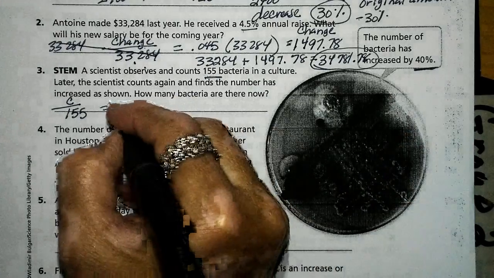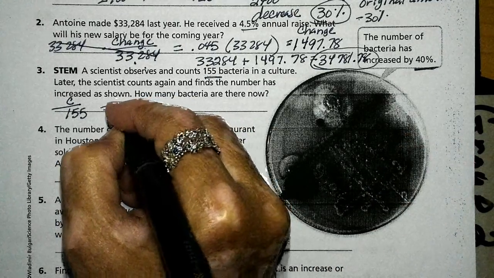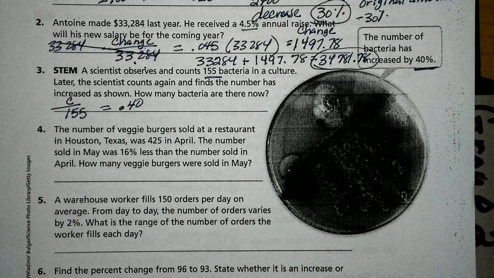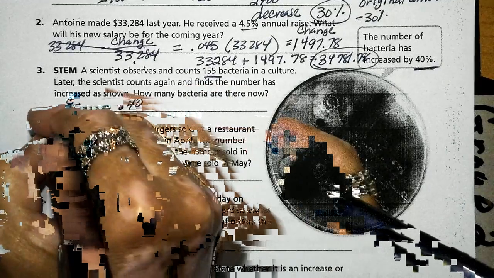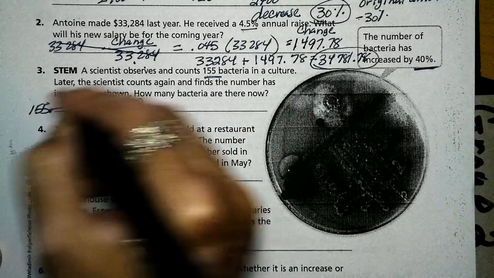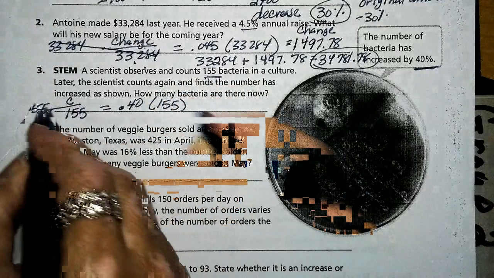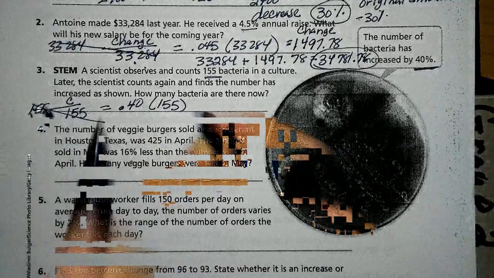40%. Yep. And as a decimal, it's 0.40. So what do we need to do? Multiply. Yep. So multiply this side by 155. And when I do that, that goes away.